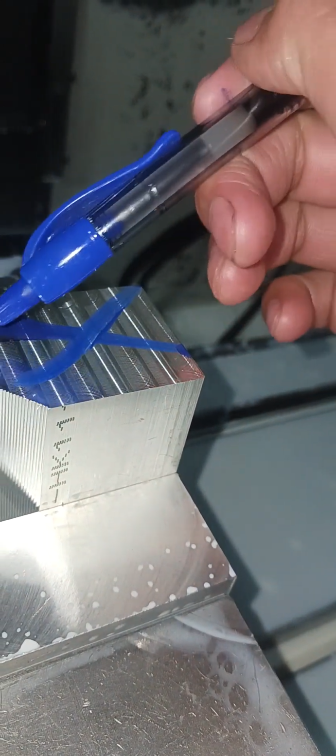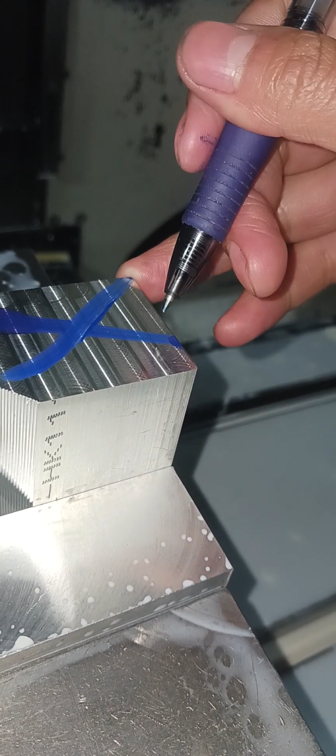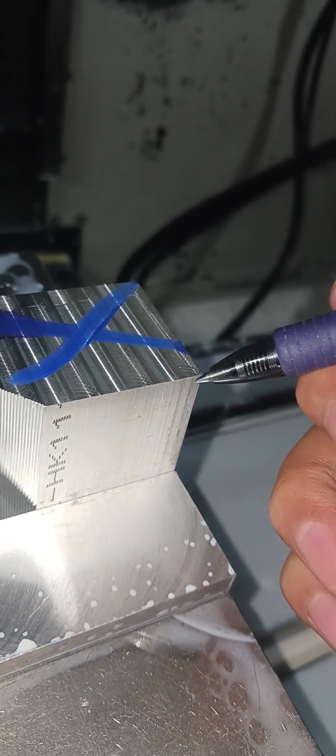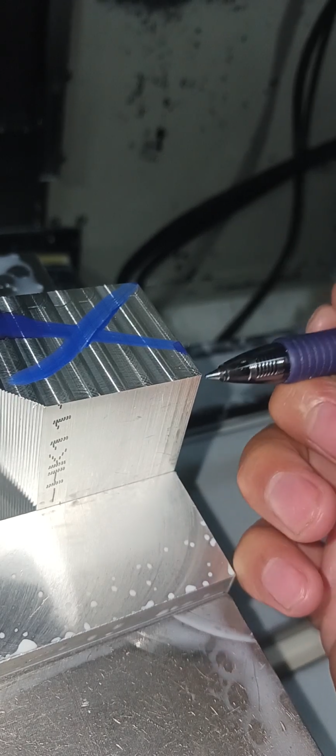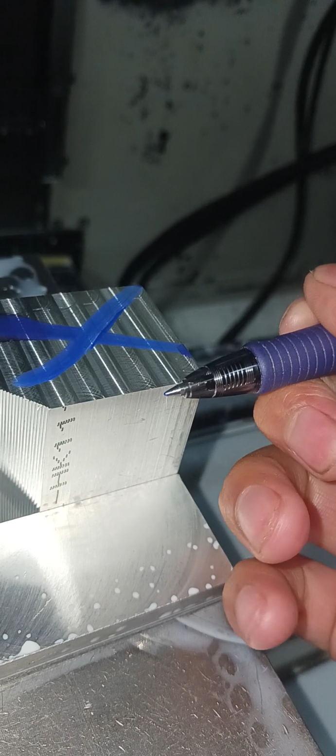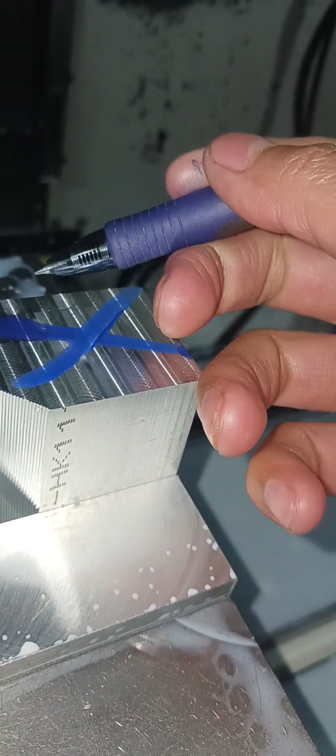At the beginning I put 10 steps, like 1 2 3 4 5 6 7 8 9 10, but now I only put 5 because I don't need all of those. And how the program works: the tool comes here, then comes back, and then goes again, comes back again, goes up again, and comes back, and it finishes.